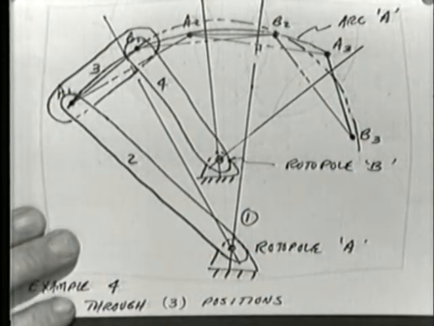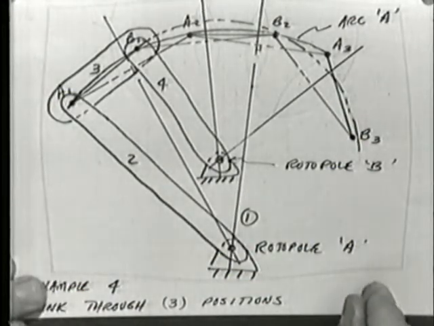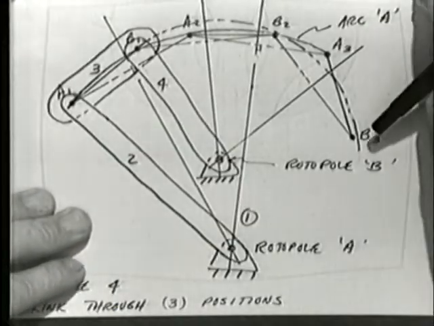Probably your best bet is to build a cardboard model, and then you'll be sure whether it goes through the motions that you are after or not.